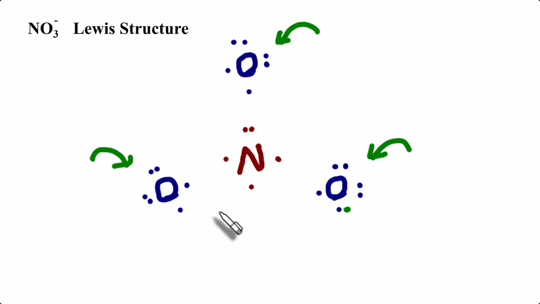Now connect the single dots. Pair them up. The bottom oxygen has 2 unpaired electrons. It forms a double bond with nitrogen. The right oxygen has 1. It forms a single bond.